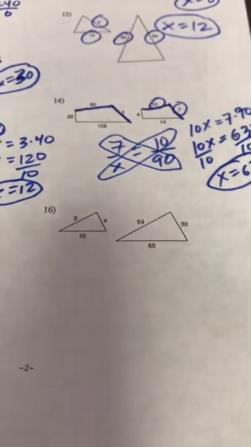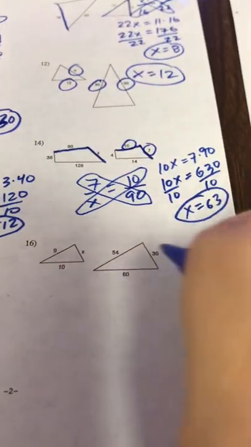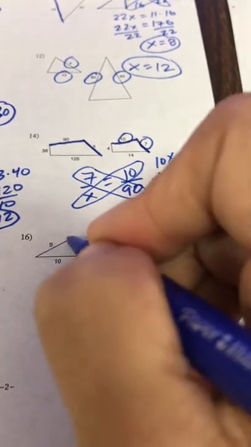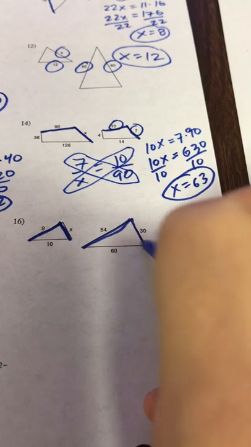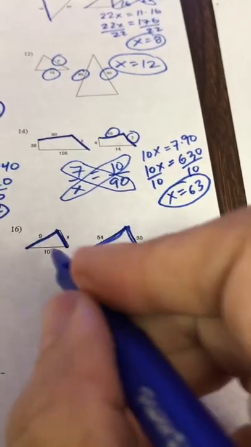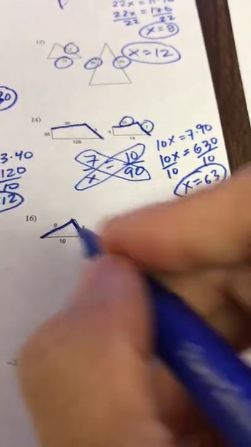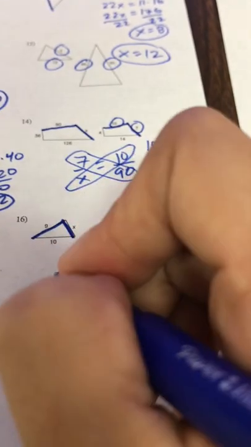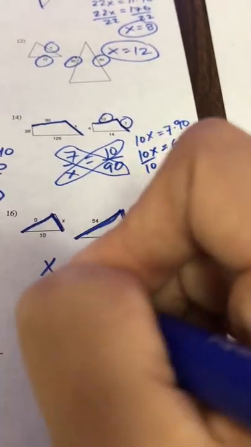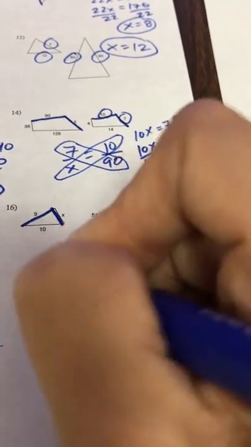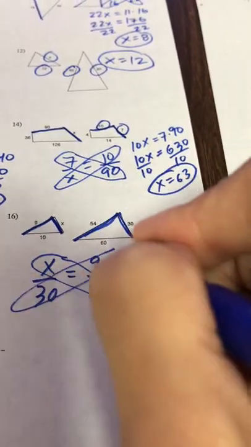All right, last question on this side. I'm going to order these least to greatest, so I'm just going to pick these top two. Oh, this looks like a scale factor of 6 though, or 6 or 1/6. So I'm just going to order this least to greatest, x and 9, and this one least to greatest, 30 and 54. Cross multiply.